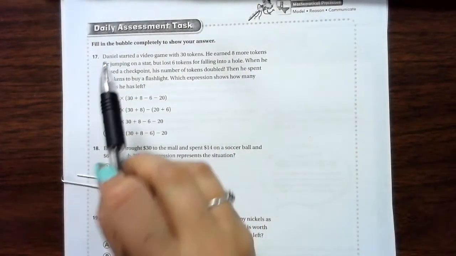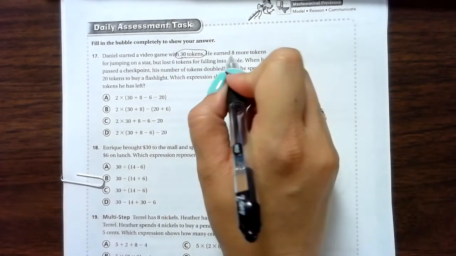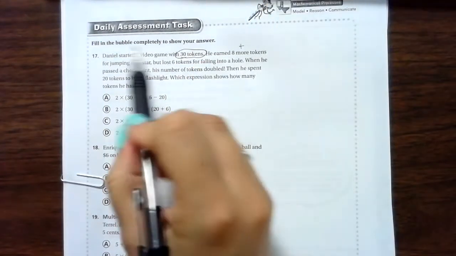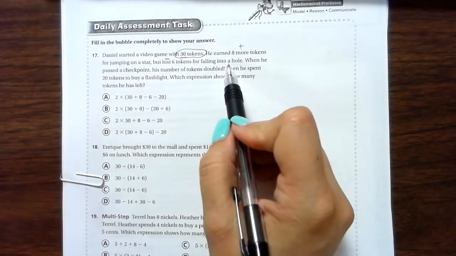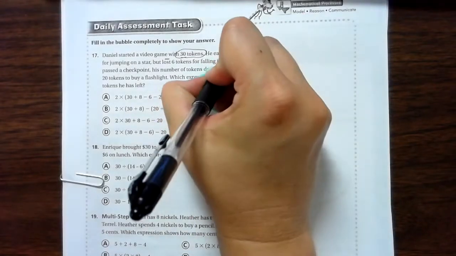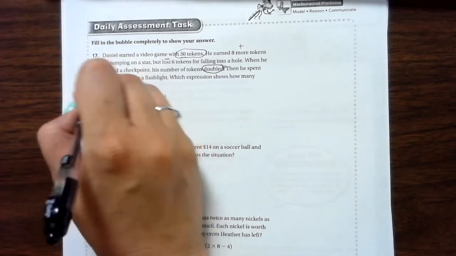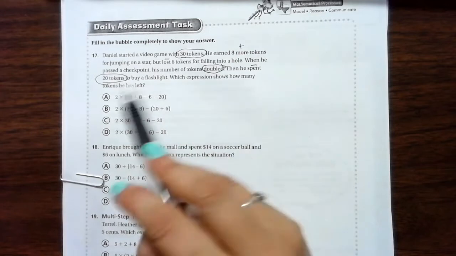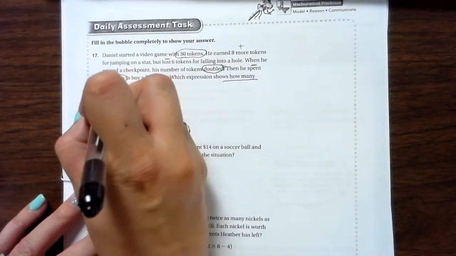So it says, Daniel started a video game with 30 tokens. He earned 8 more tokens for jumping on a star, but lost 6 tokens for falling into a hole. When he passed a checkpoint, his number of tokens doubled. Then he spent 20 tokens to buy a flashlight. Spent means to subtract, right? Which expression shows how many tokens he has left? So how many tokens he has left.